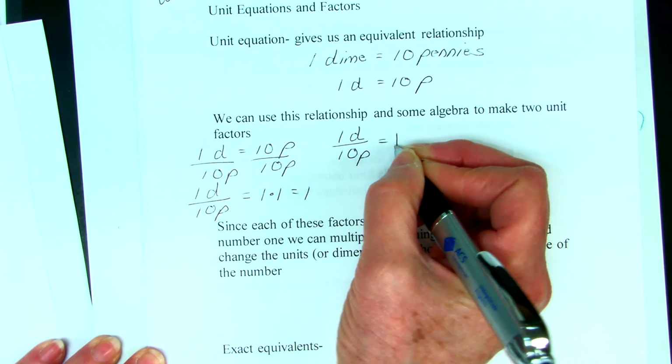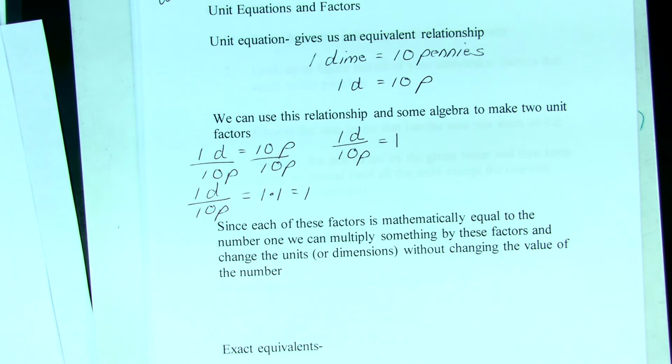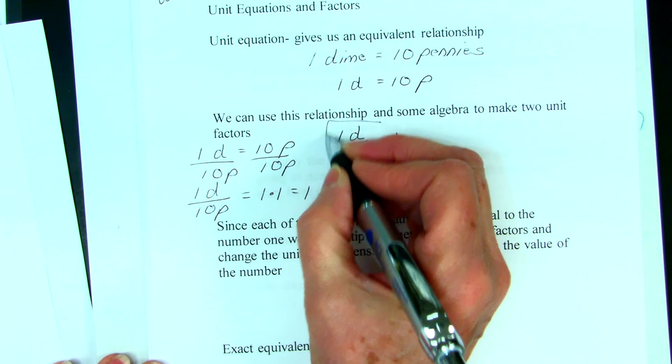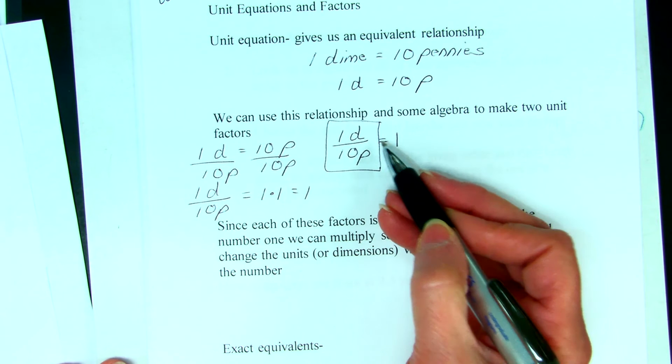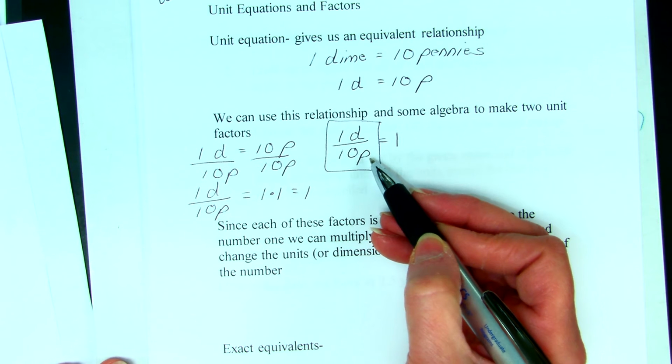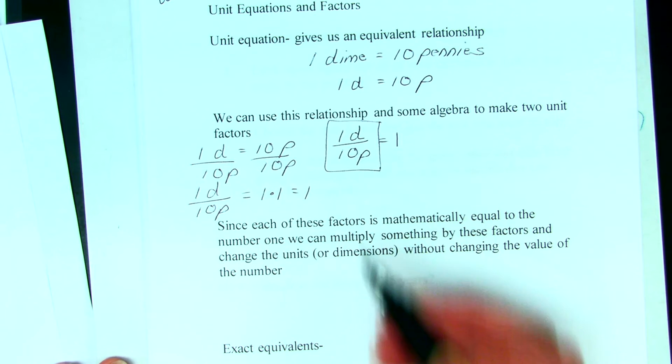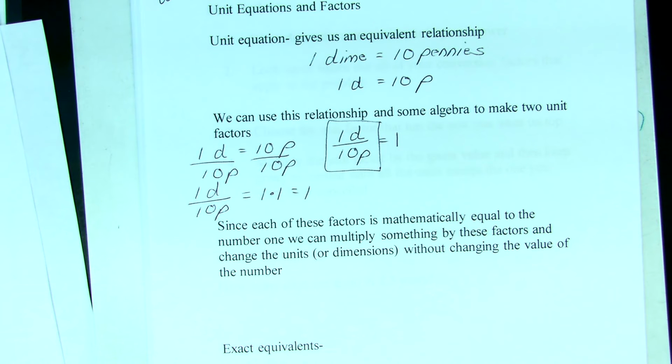So what this means is that the fraction 1 dime divided by 10 pennies is equal to 1. If something is equal to 1, I can multiply anything I want by 1, and it doesn't change that anything, does it? So now I can use this factor, and if I multiply by 1 dime over 10 pennies, I can get the units, dimes or pennies, to cancel out, but I don't really change the value of the number. I just change the units, so it'll look like a different number because it has different units.